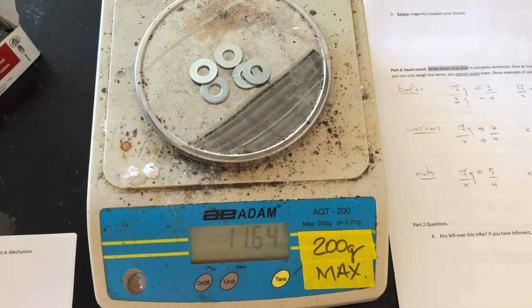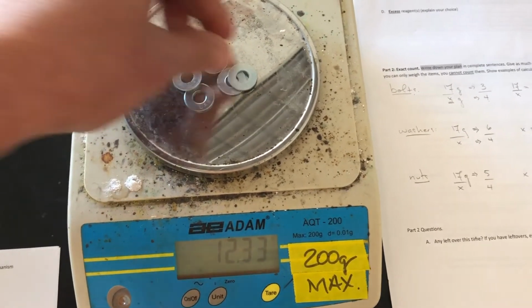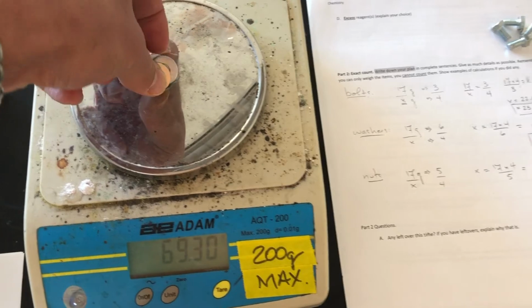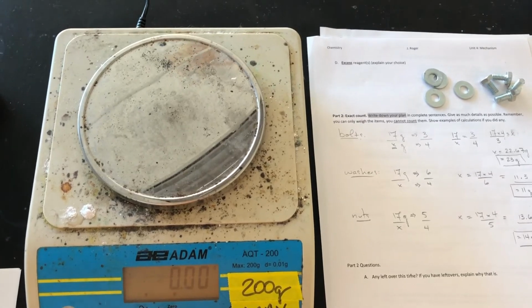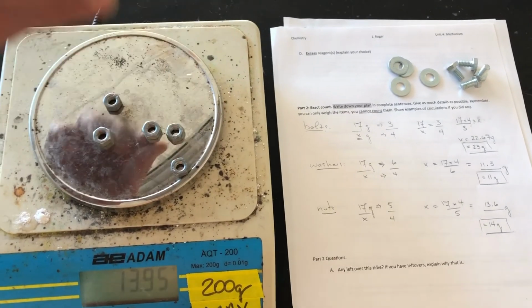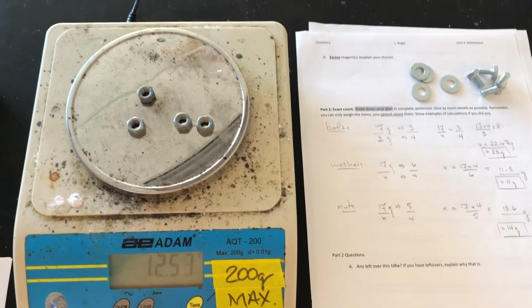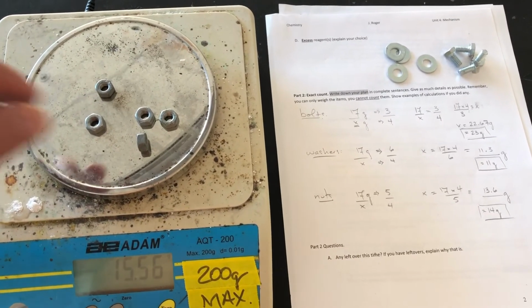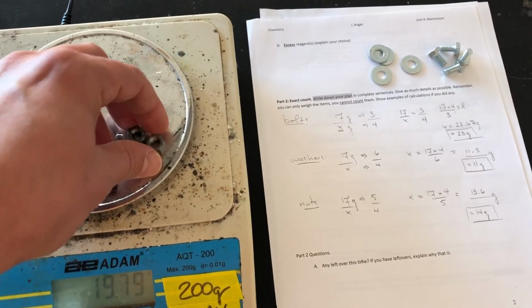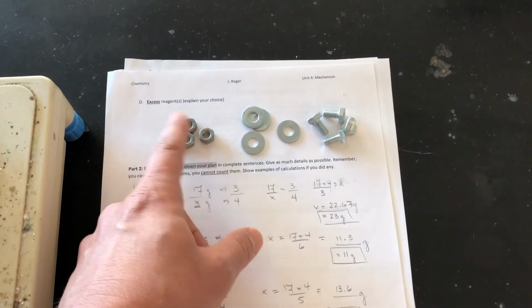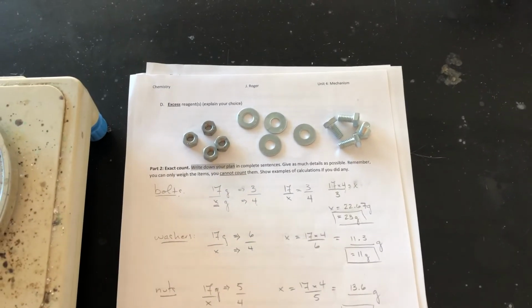11 grams of washers. And 14 grams of nuts. 14 grams without going over. Well, what do you know? That sure looks like it's going to work.